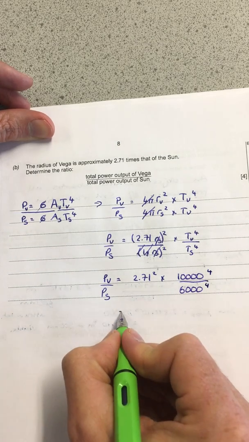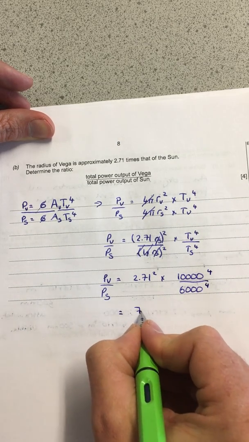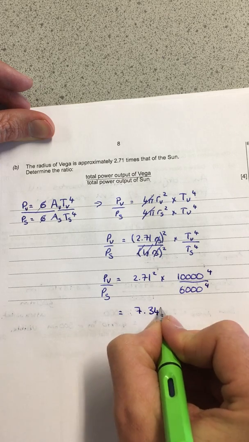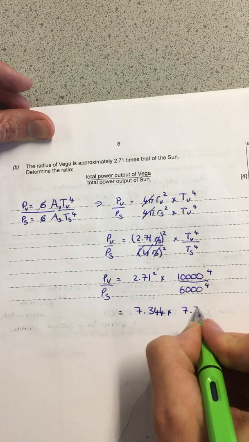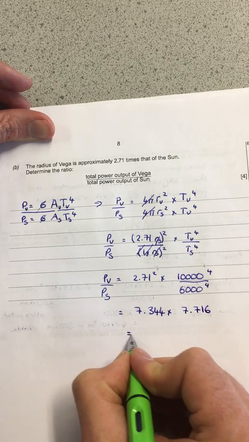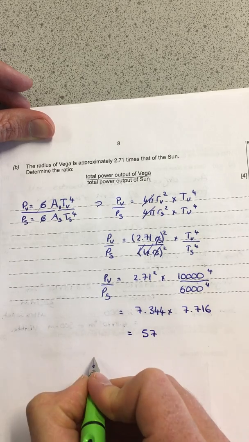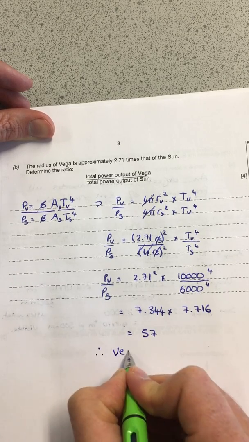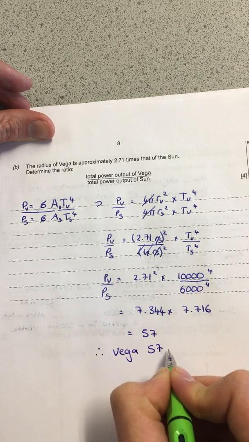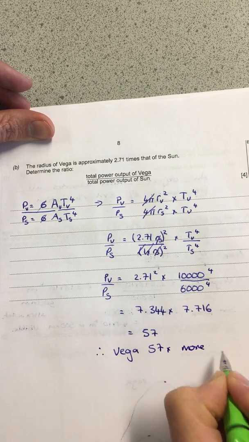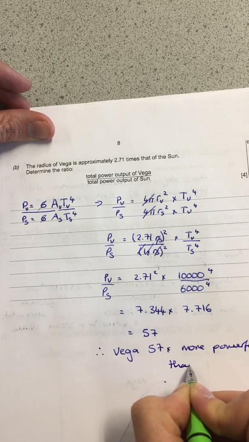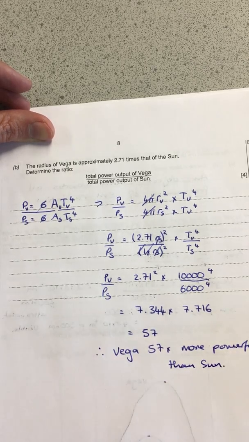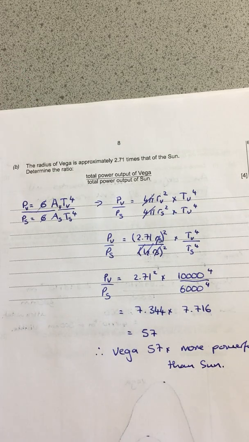Okay, now it goes into the calculator. They come out as two different bits, so 7.344 times this bit solves to be 7.716, which gives me 57. I'm just going to make a statement, therefore Vega is 57 times more powerful than the sun. Okay, now that was quick, I was pretty furious, so feel free to watch that bit back and try it again yourself. Okay.